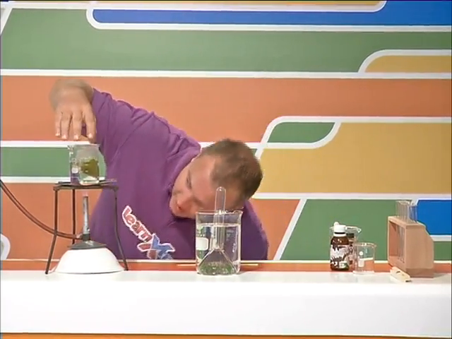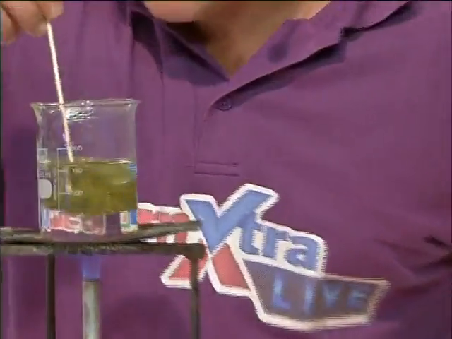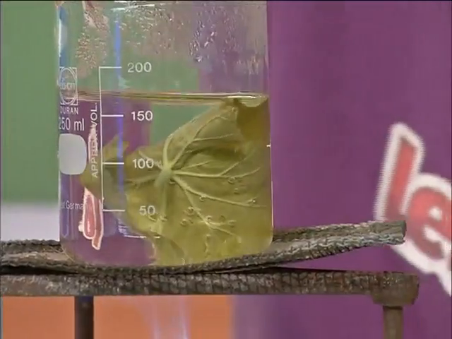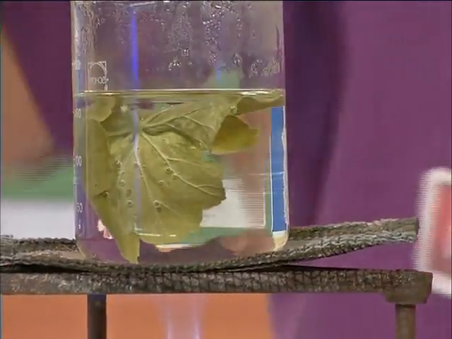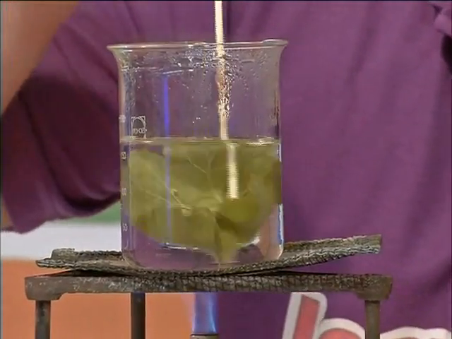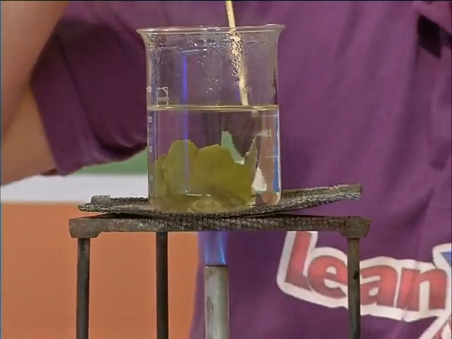If we have a look here, I want to see how fast this is going. I know it's nice and hot, and I'm going to stir it. You'll notice that the leaf's becoming very soft, right? Why do you think I would boil this? Okay, I've got to put it into hot water. You've got to boil it in hot water.